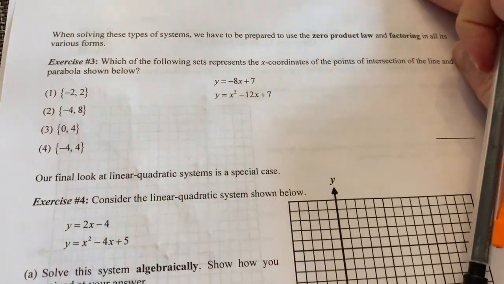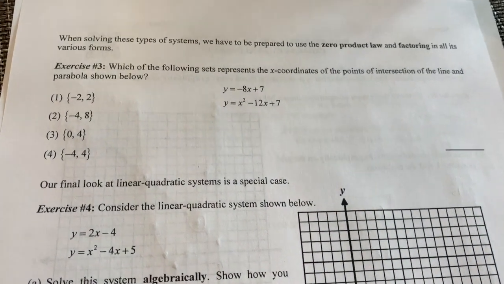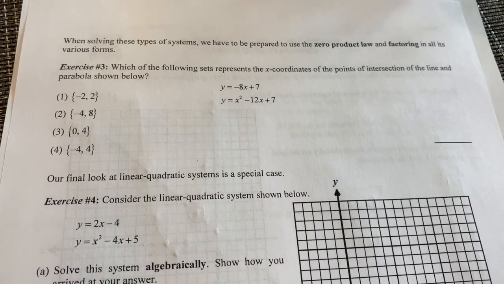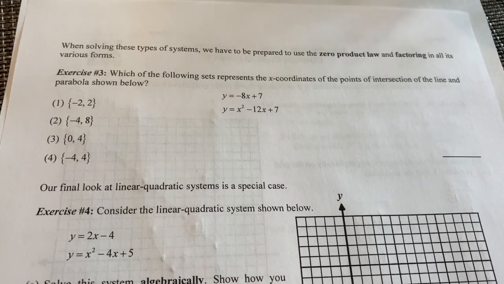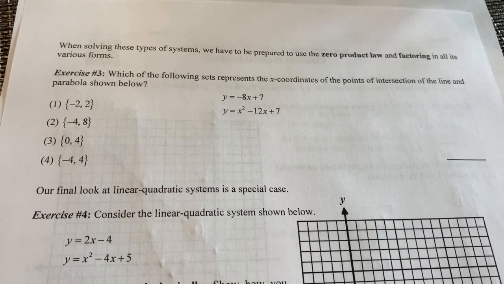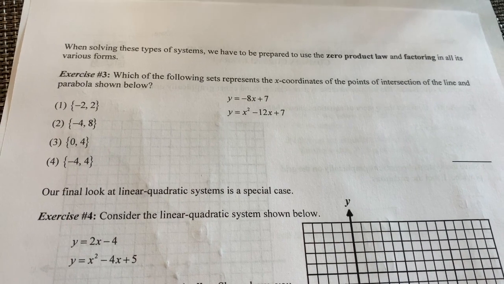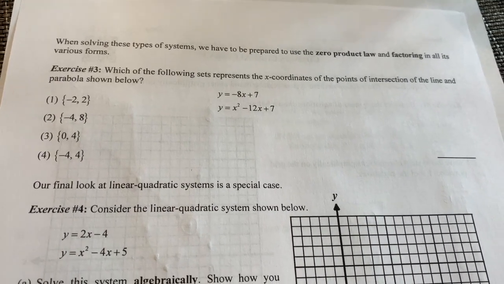Okay, so for the next page, when we're solving these types of systems, we have to be prepared to use the zero product law and factoring in all of its various forms. So exercise 3 is going to give us a look at a different type of factoring instead of it just being very straightforward like the previous two we just did.